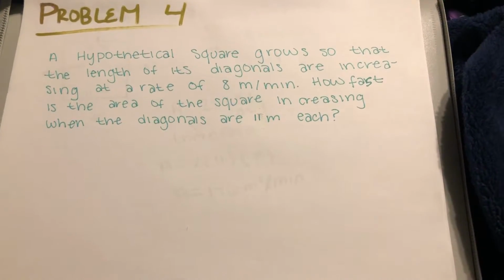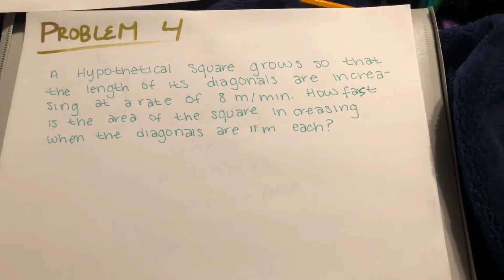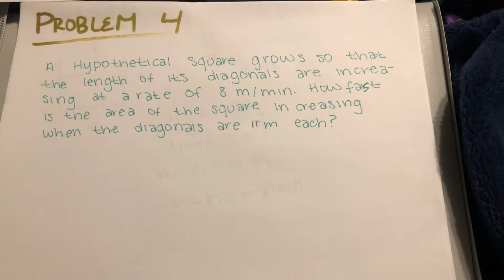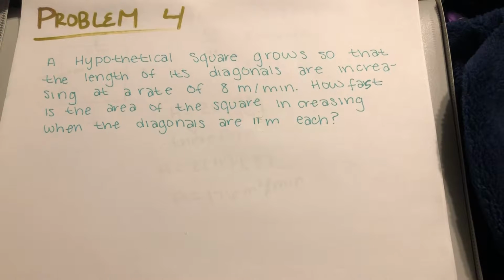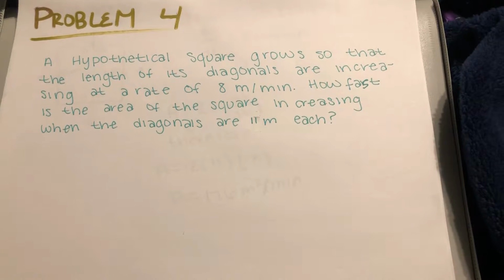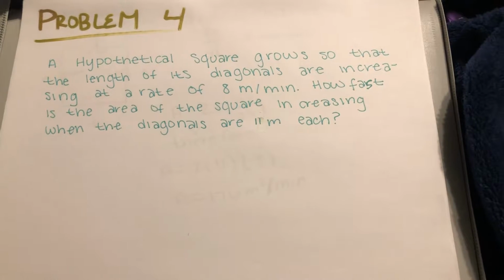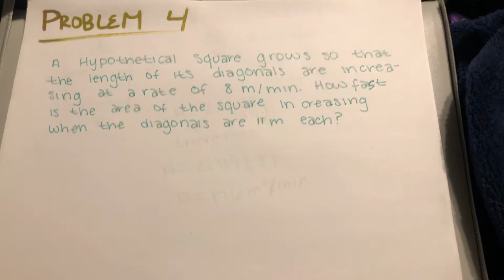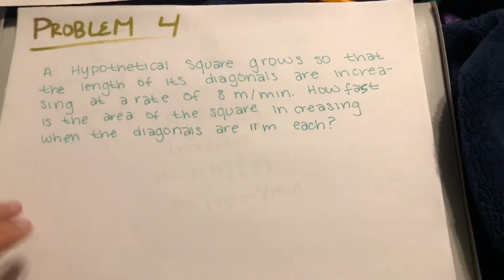I chose problem 4. A hypothetical square grows so that the length of its diagonals are increasing at a rate of 8 meters per minute. How fast is the area of the square increasing when the diagonals are 11 meters each? And I accidentally wrote that wrong. That's why it's ugly. Okay.